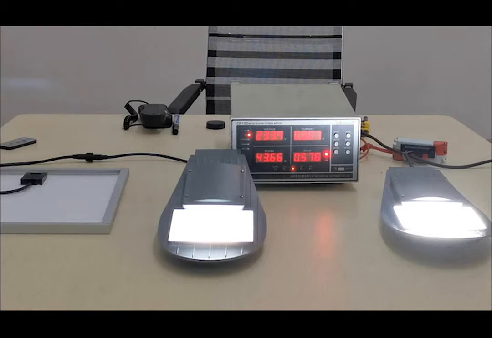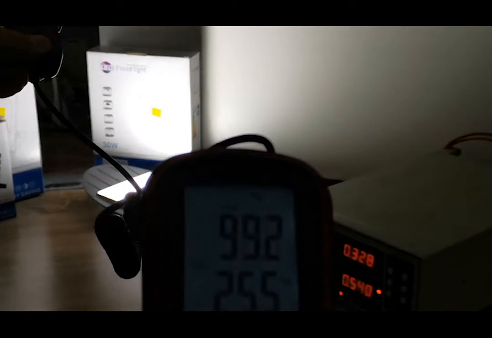The output current is 338 mA. The power is 43.69 watts, and the power factor is 0.55. These data basically accord with our calculation results.